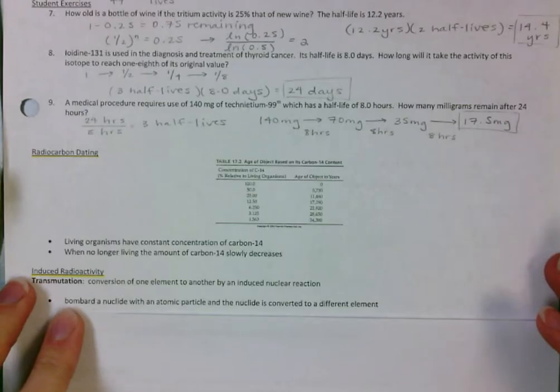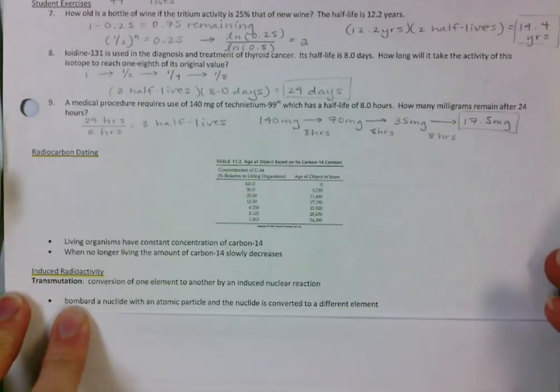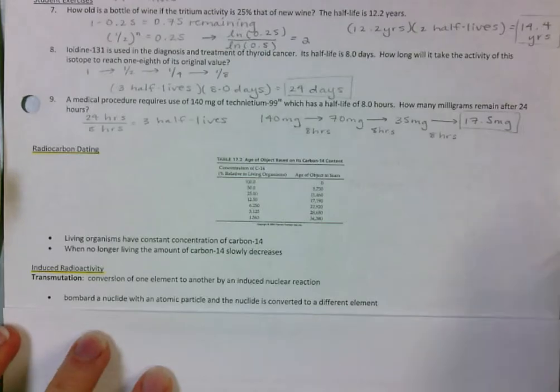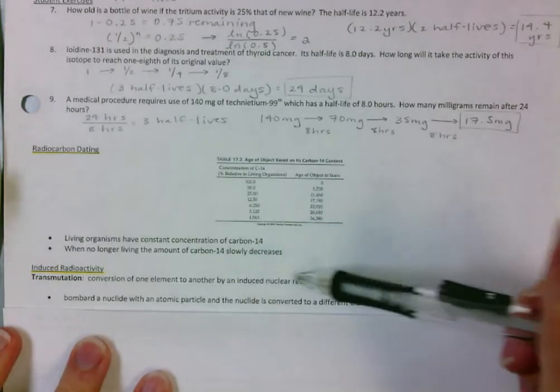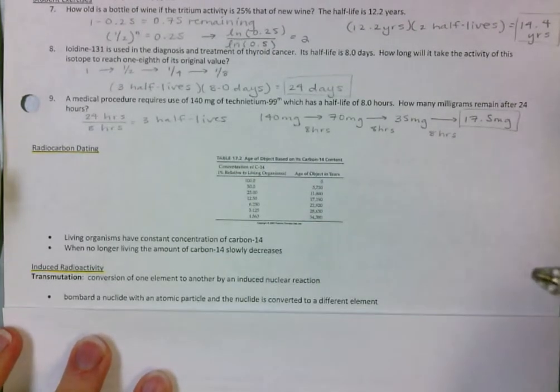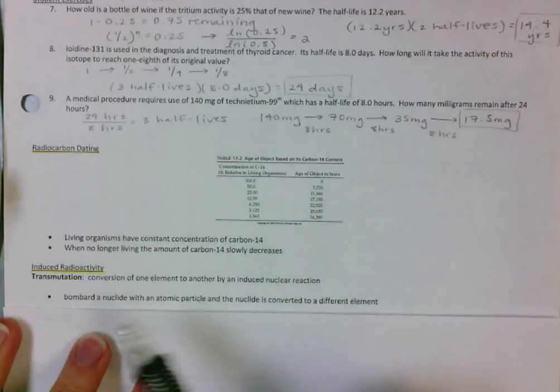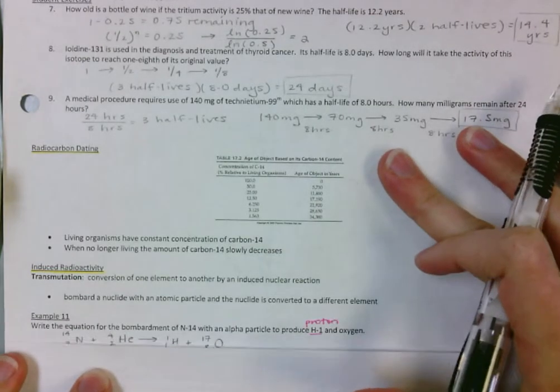It is just very expensive and time consuming, and it is not cost effective in the least. So that's why we don't do it, but we can. So using certain types of nuclear reactions, like forcing these elements to undergo some type of nuclear decay or whatever, we can transmutate elements into other elements.